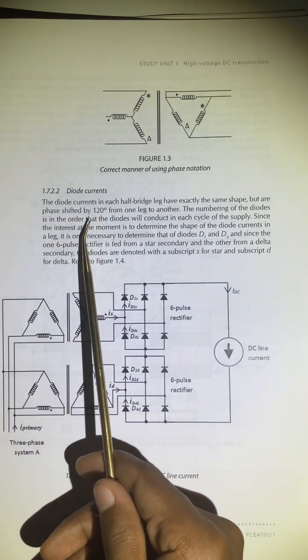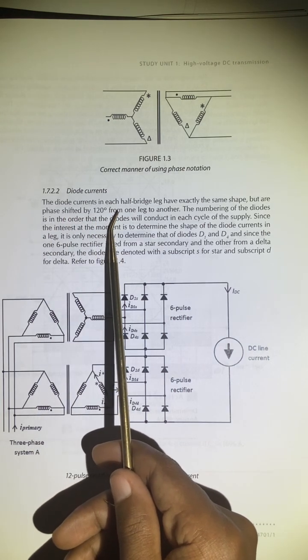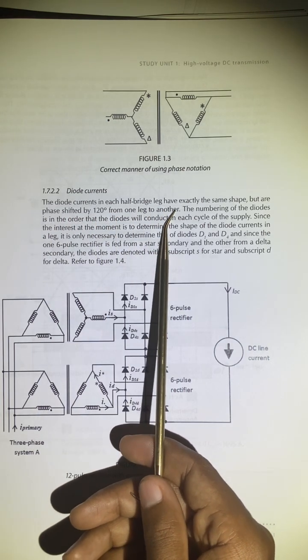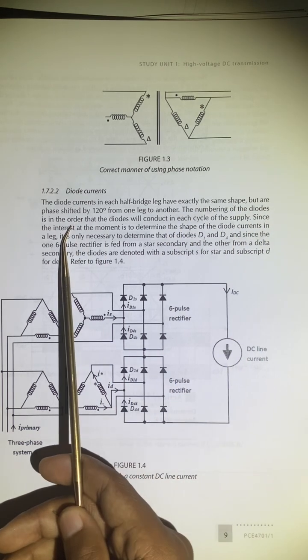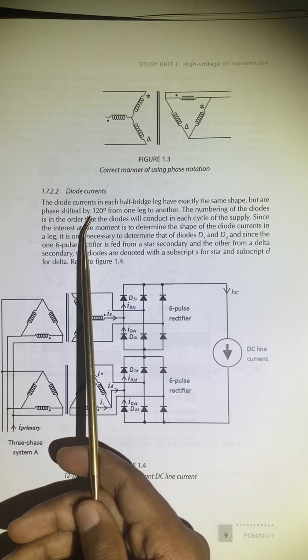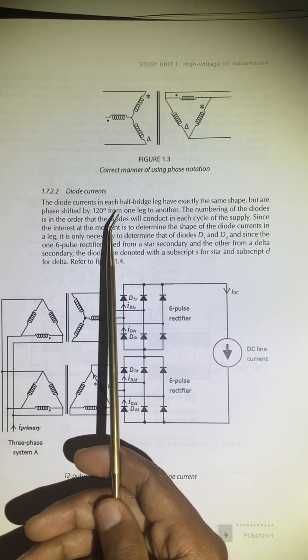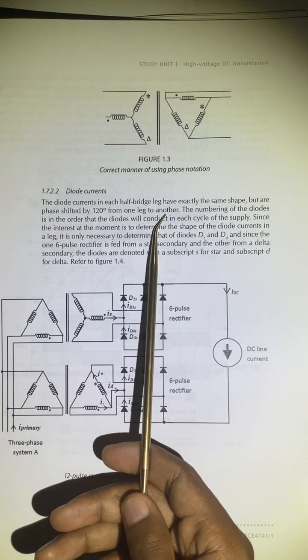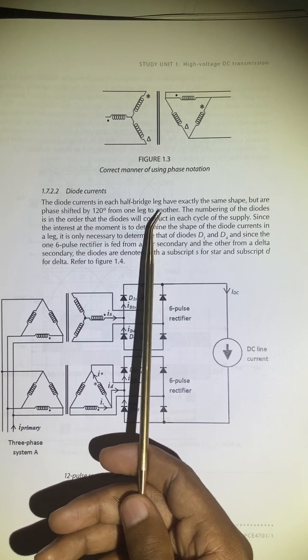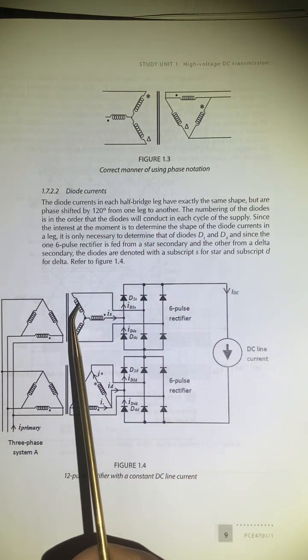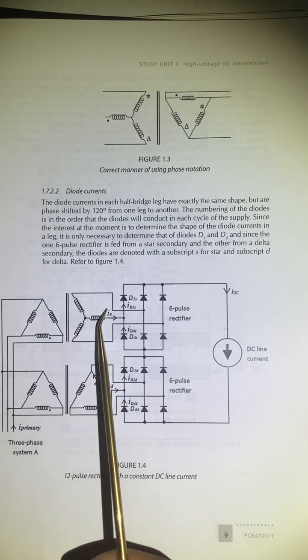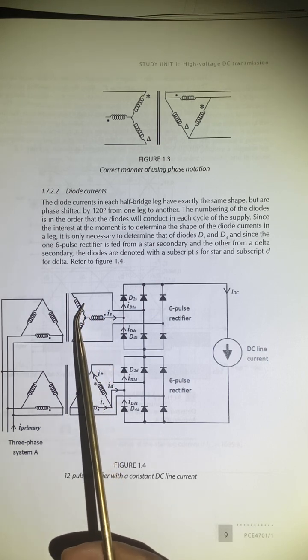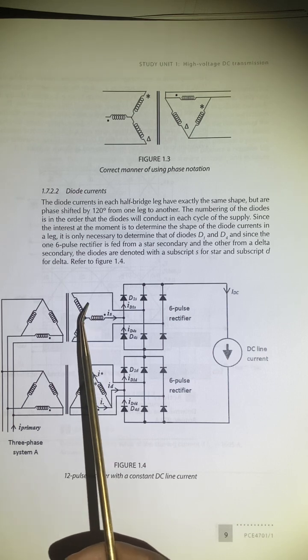The diode currents in each half bridge leg have exactly the same shape, but are phase shifted by 120 degrees from one leg to another. Remember that if you look at this winding and you look at this winding, the difference between the two is about 120 degrees.